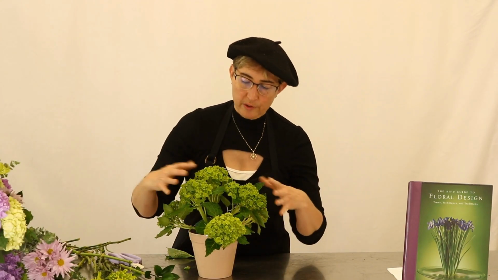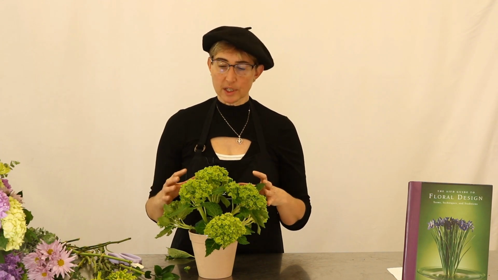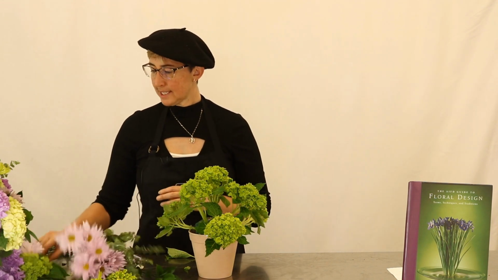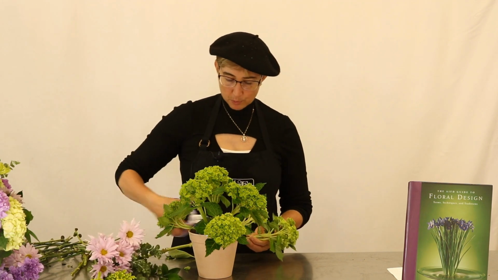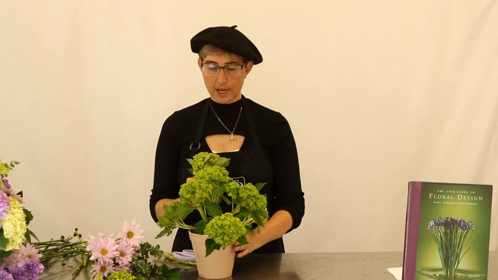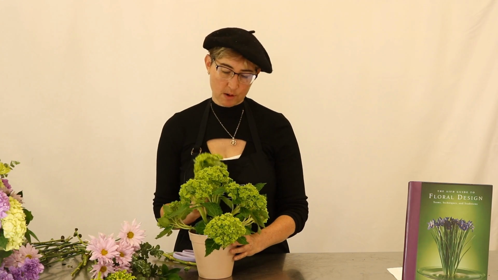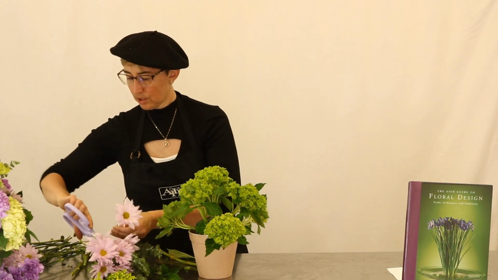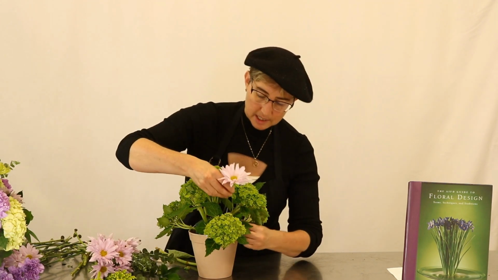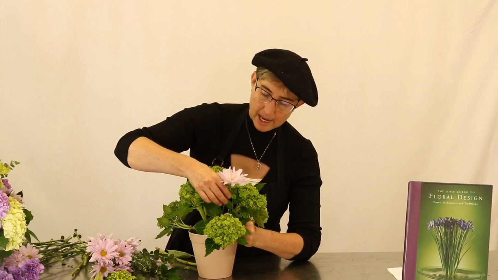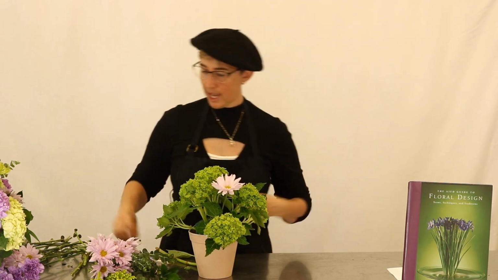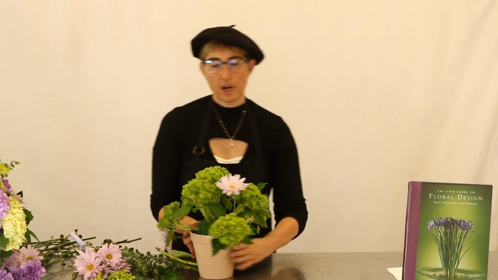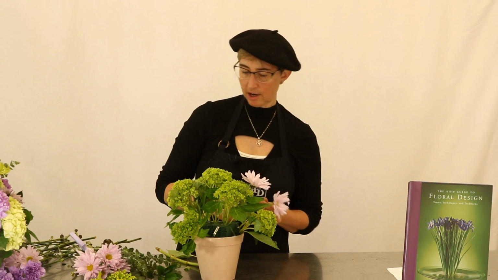So once you get your form set, what you really want to do to make more interest is create depth. And depth is created very easily by just inserting flower stems at different heights. So say we take this lovely daisy after we put our hydrangeas in, and we go ahead and insert it where, if you can see here, it's a little bit higher out.